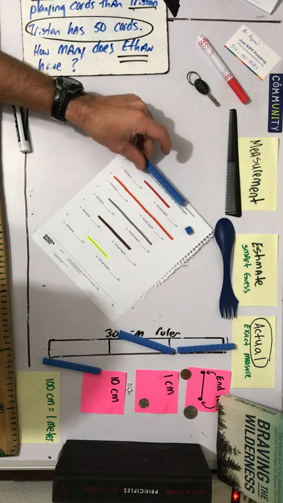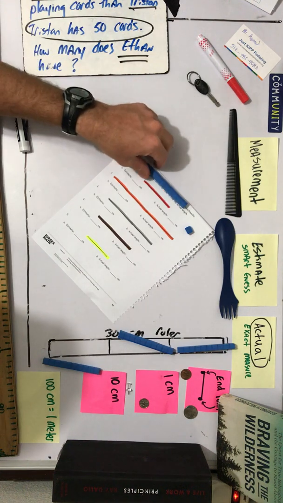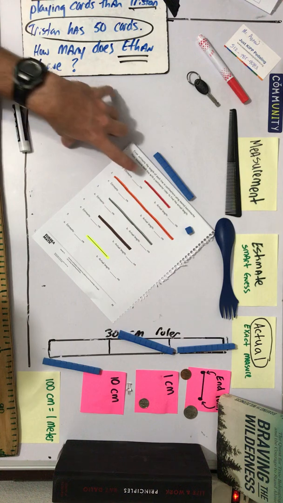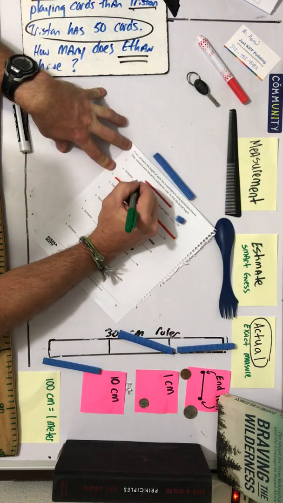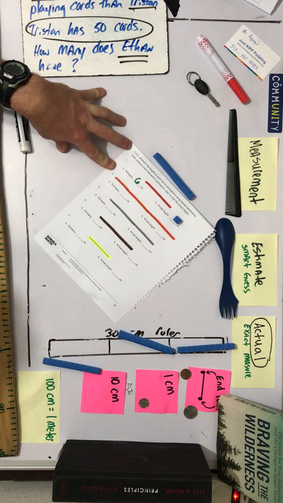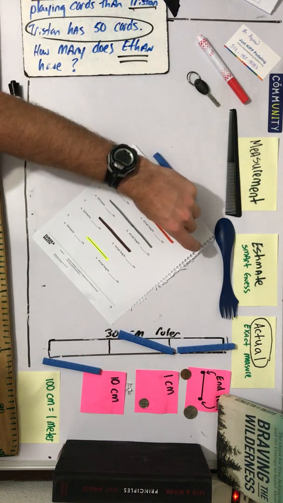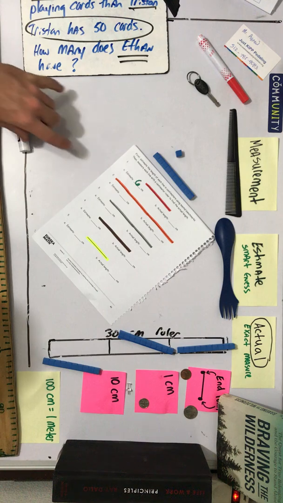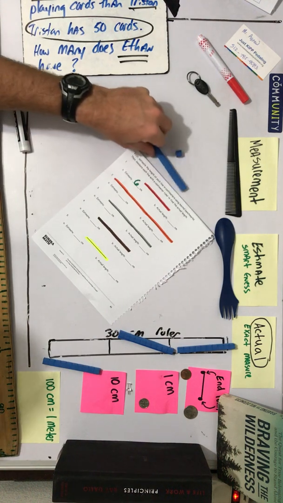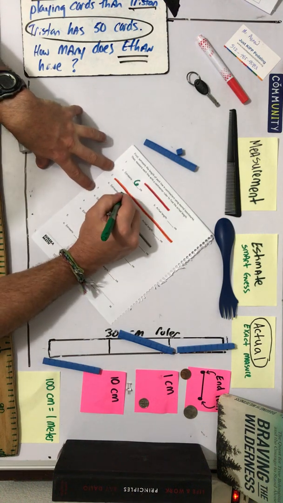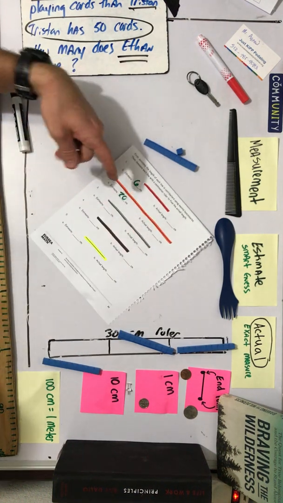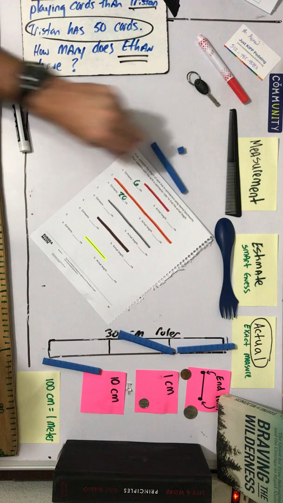So if this is my benchmark, there's 10. I'm not even really going to line it up closely. I think my estimate for this red line is going to be 6 centimeters. Okay, 6 centimeters using these 2 as my benchmark. This one right here looks like it's about 2 of my 10 centimeter cubes. So I'm going to use 20, 2 base 10 blocks.